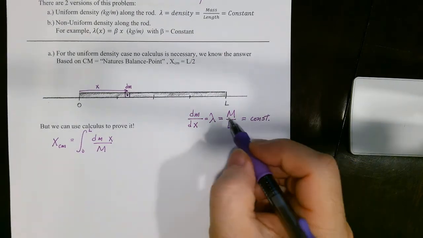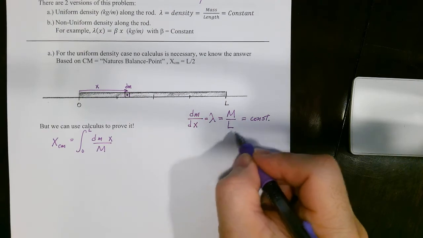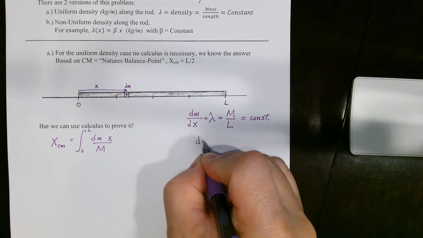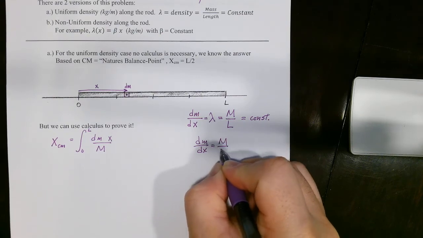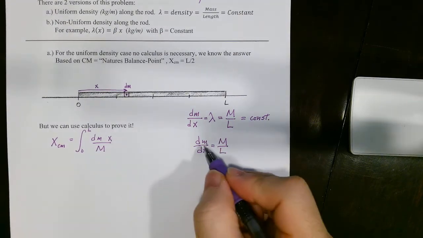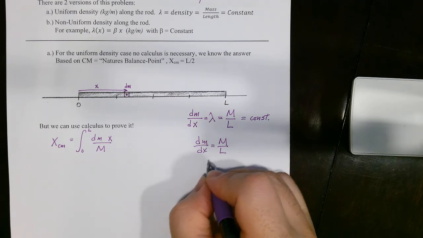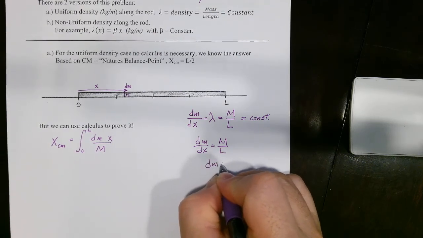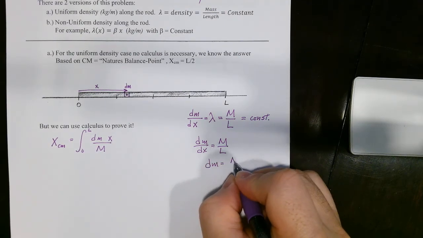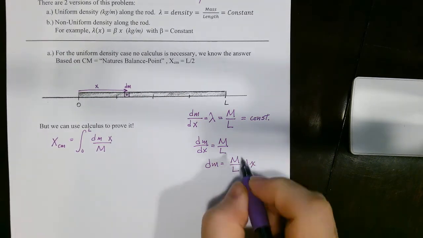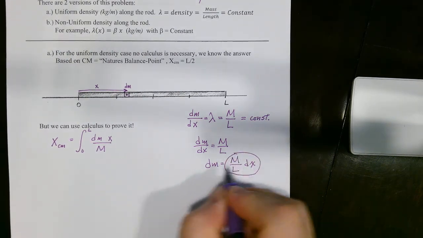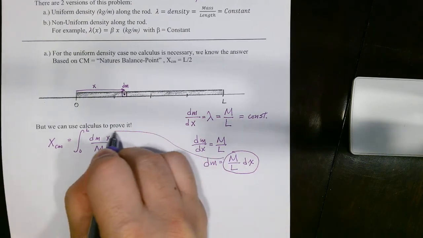So if we were to look at these two together, dm over dx should equal total mass M over L. Well, let's solve for what dm is. Then dm is equal to M over L dx.